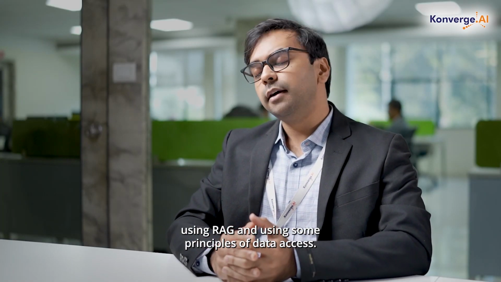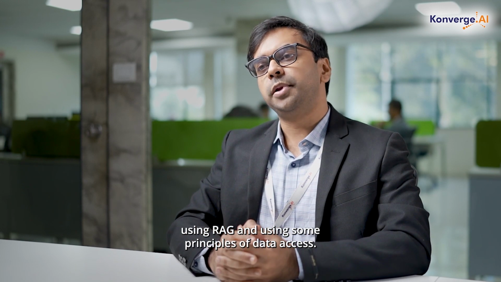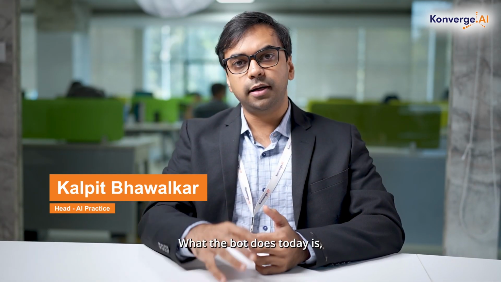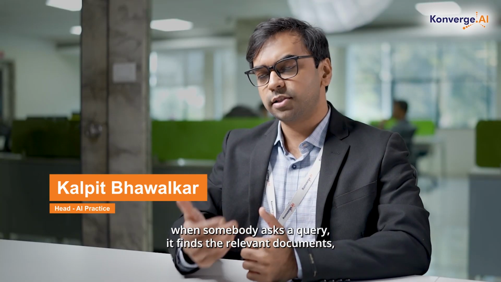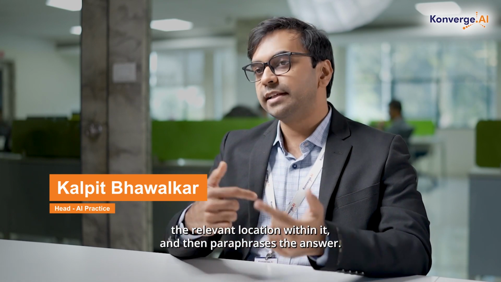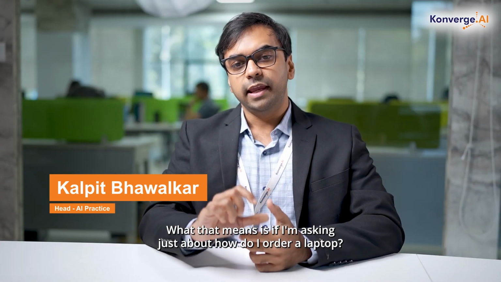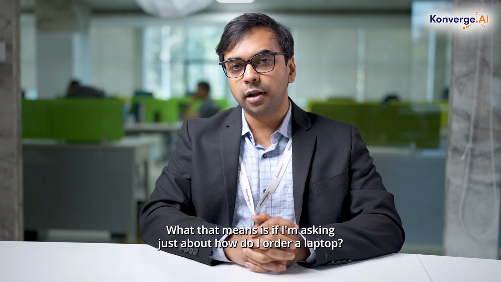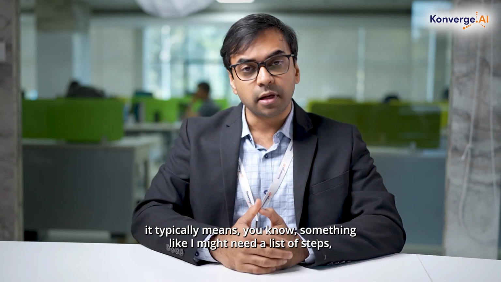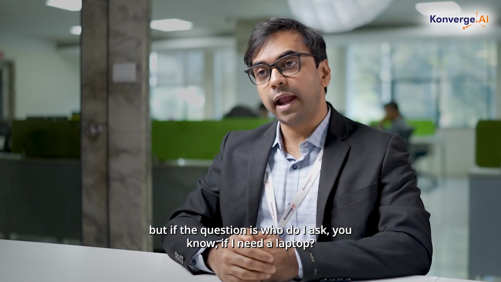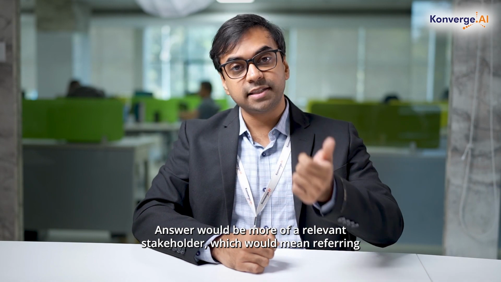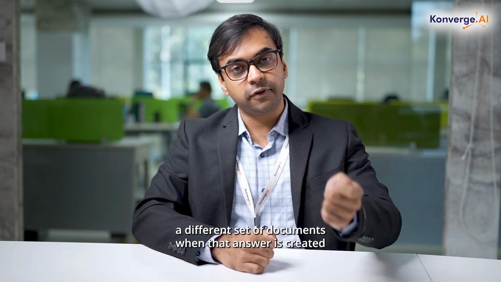Using RAG and some principles of data access, what the bot does today is, when somebody asks a query, it finds the relevant documents, the relevant location within them, and then paraphrases the answer. If I'm asking just how do I order a laptop, it typically means I might need a list of steps. But if the question is, who do I ask if I need a laptop, the answer would be more of a relevant stakeholder, which would mean referring to a different set of documents.